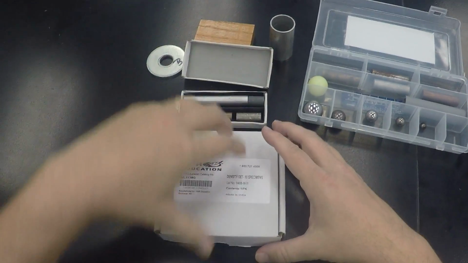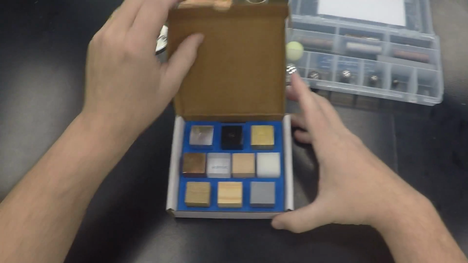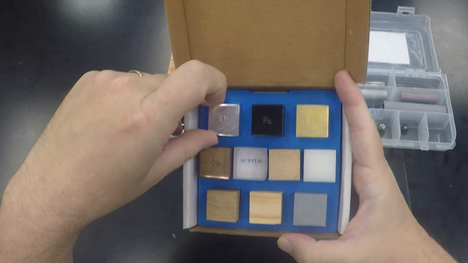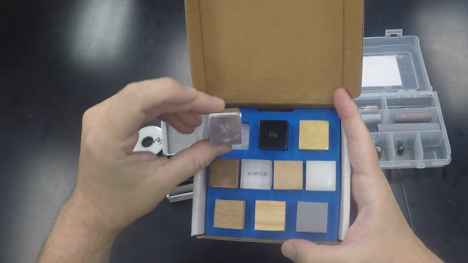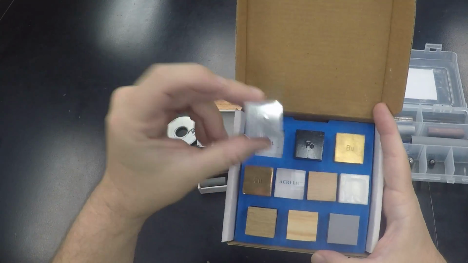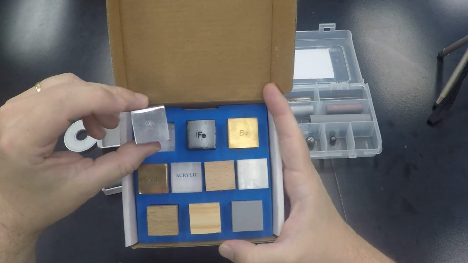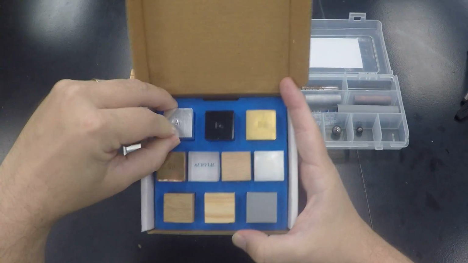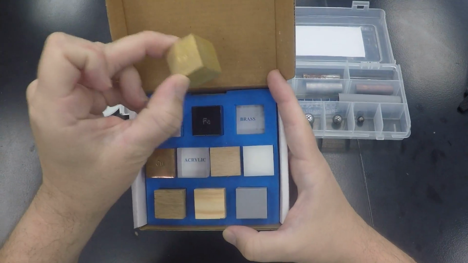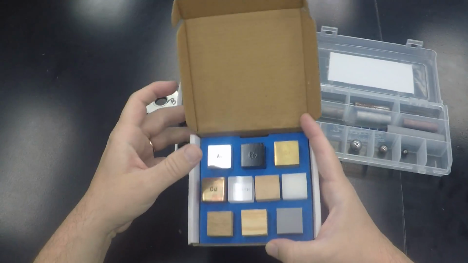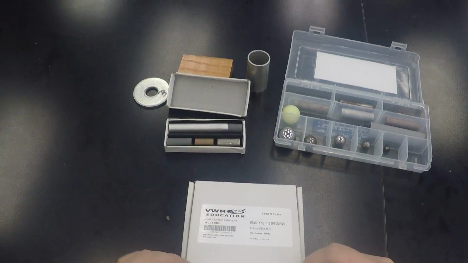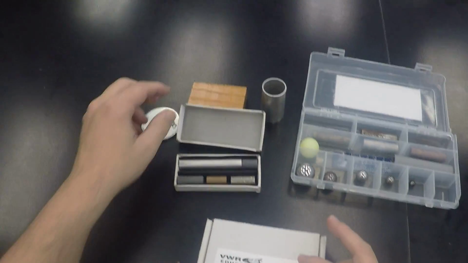So cylinders, and if we open this kit here, you'll see various shapes. Well, the shapes are pretty much the same. What I mean to say is there are various materials. Like you see here, this is an aluminum sample, and this is iron, and this is brass, and so on. And so we need to have a way to measure the dimensions.